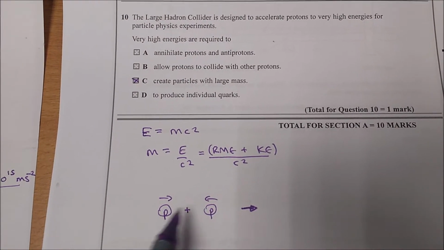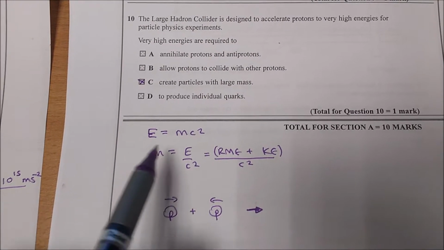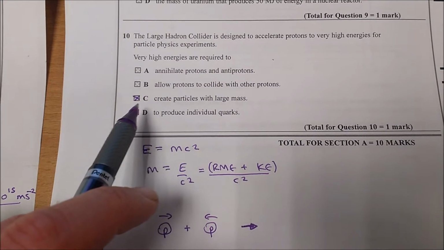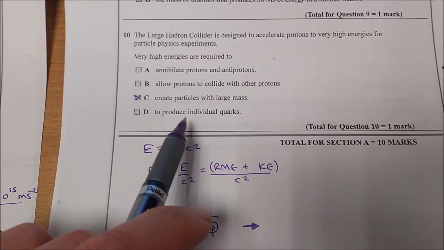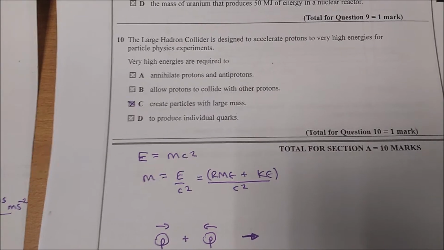I mean, you've actually got two sources of rest mass energy and kinetic energy here, haven't you? But putting in a big energy will allow you to create a big mass. So it's C. It won't produce individual quarks, so that leaves us with 10C.